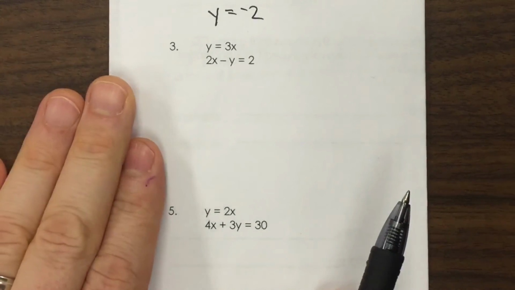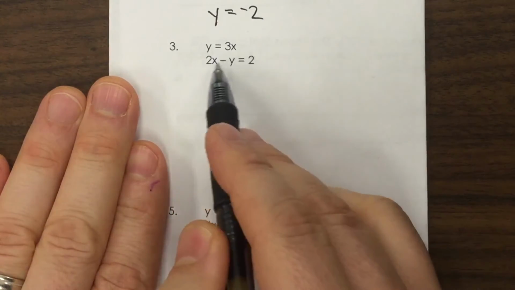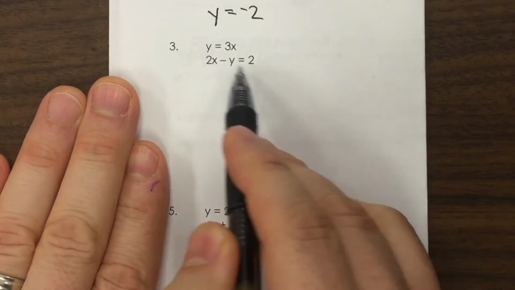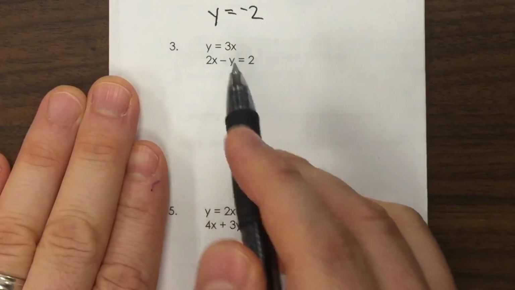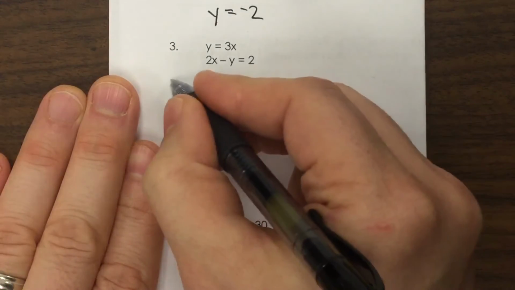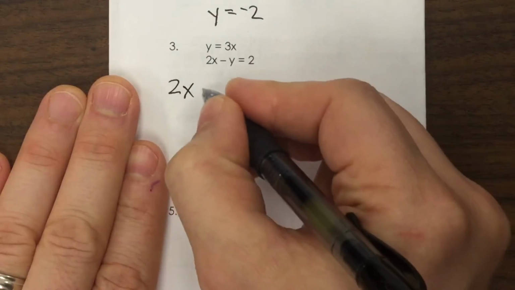Okay? So number 2, y equals 3x, and 2x minus y equals 2. So y is the same thing as 3x. I'm going to rewrite the second equation, but I can't use y because y got sick.